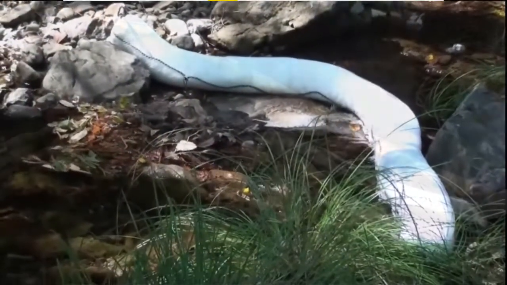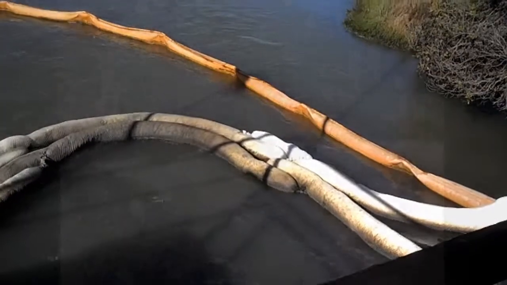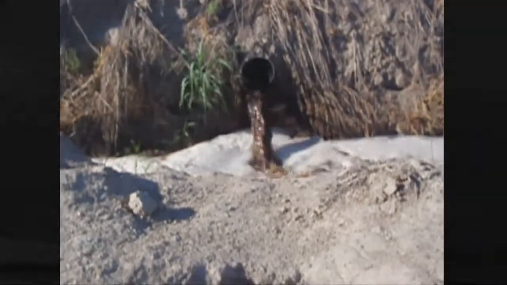Responders use different types of boom for different situations depending upon what was spilled, weather conditions, the spilled amount, and the location.